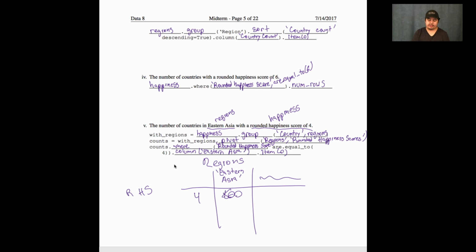So just as a quick recap of what we did in this last part: first, in with regions, we grouped by country and regions. So this combined our happiness and our regions table by country. And then in counts, we used this table and we pivoted regions and rounded happiness score.